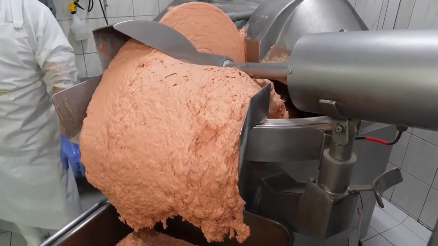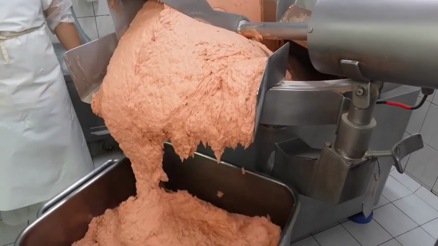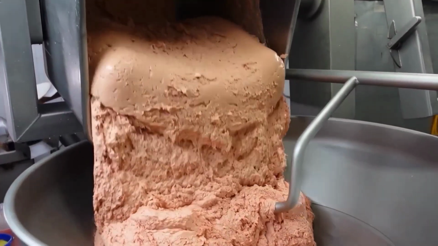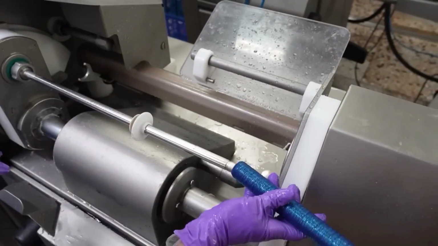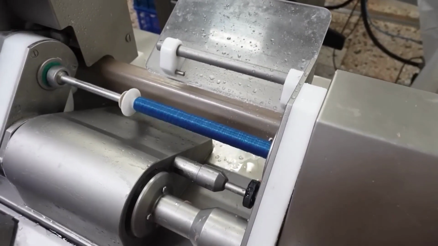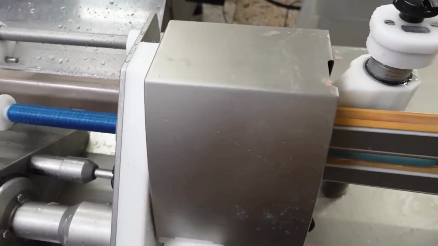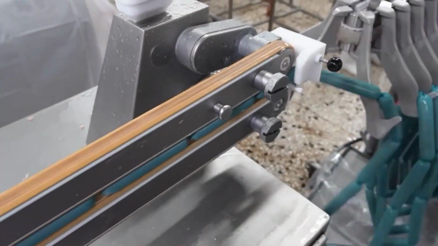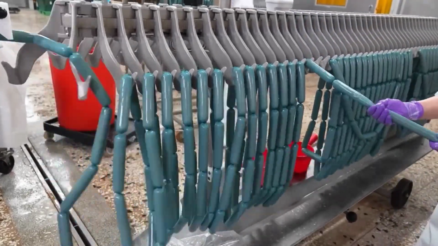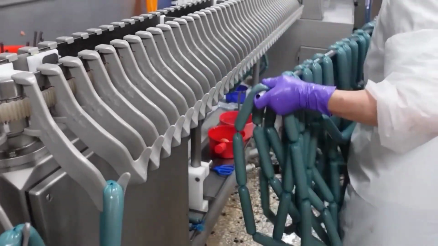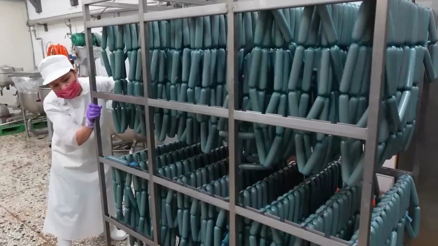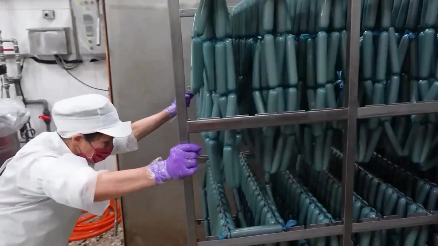Upon completion of mixing, the finished mass for making spicy sausage is sent to a special filling machine. As soon as the filling process is over, the sausages are sent to the steam oven for cooking.